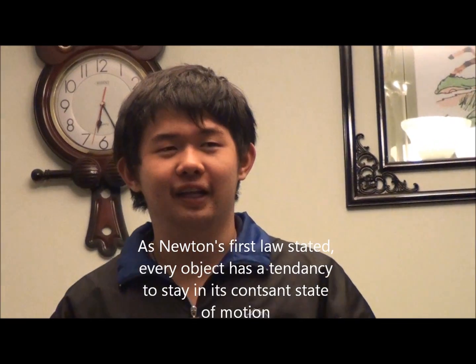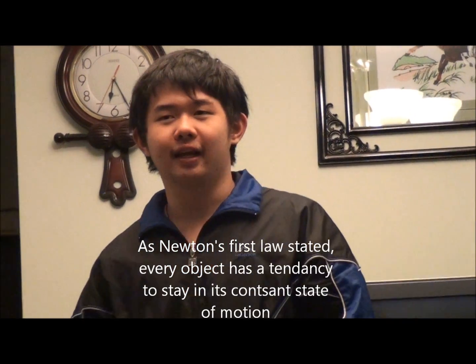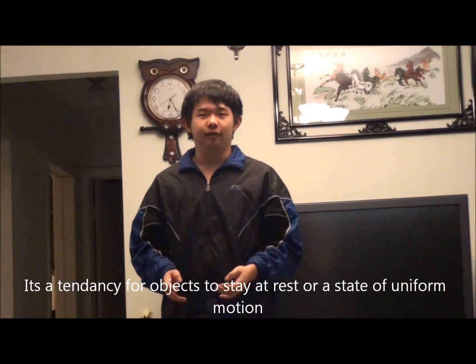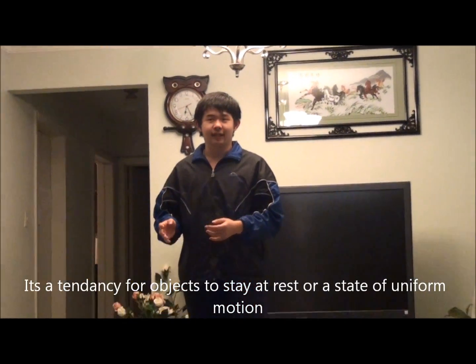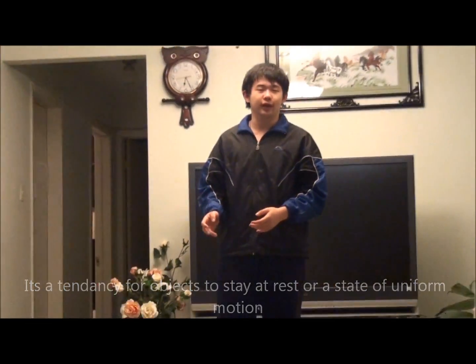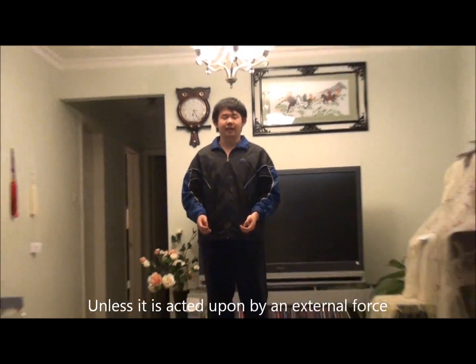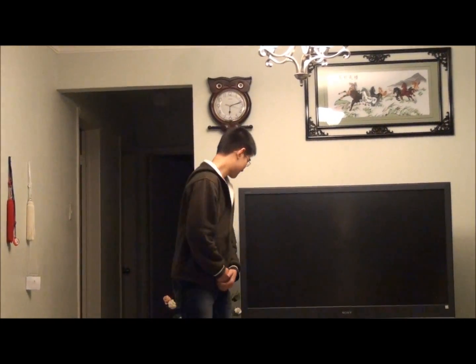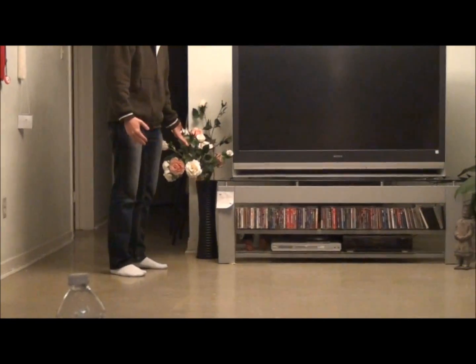As Newton's first law stated, every object has a tendency to stay in its current motion. This is called inertia. It's a tendency for an object to stay at rest or in uniform motion, unless it's been acted upon by an external force. This demo is very simple, and it shows that objects are very lazy. They like to stay in a constant state of motion. So, bigger objects, such as this wall, do not like to move. And smaller objects, such as this flower, can be moved very easily.